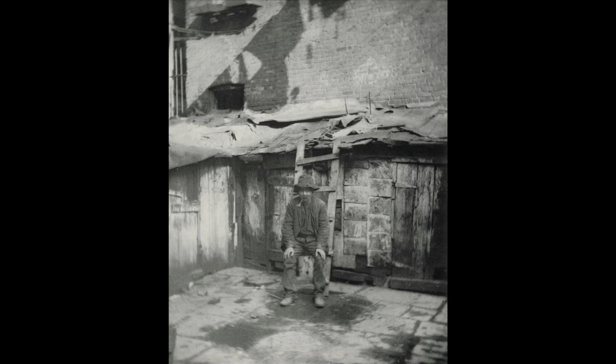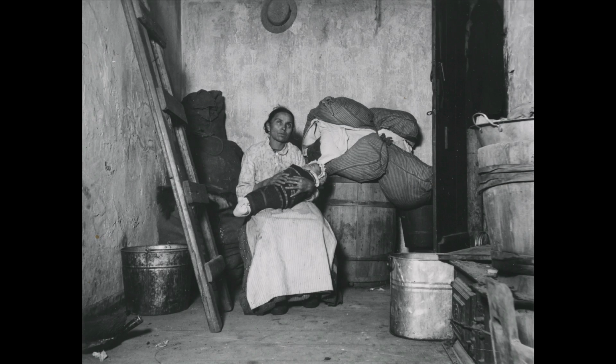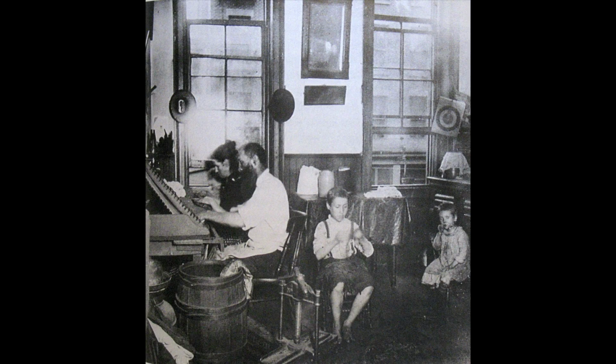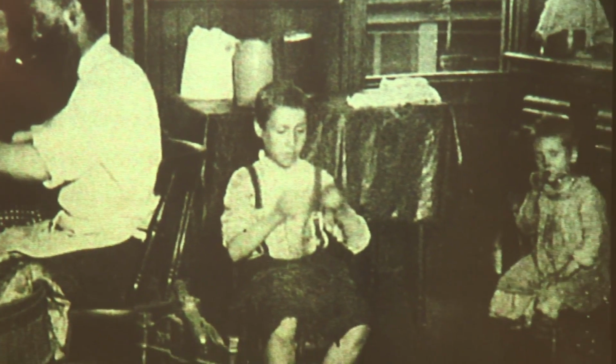Riis was committed to a photographic practice which would show these conditions, and he was able to do so because he had not only the advantage of a handheld camera, but also the newly invented phenomenon of flash photography. He takes us inside and shows us large families squished into a room and working there. An Italian family, all of them together, 4, 5, 6 of them, rolling cigars.